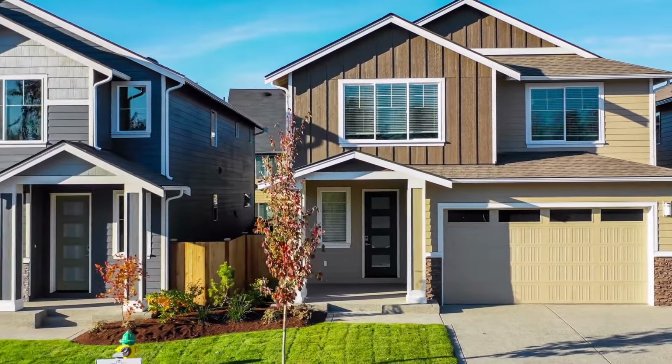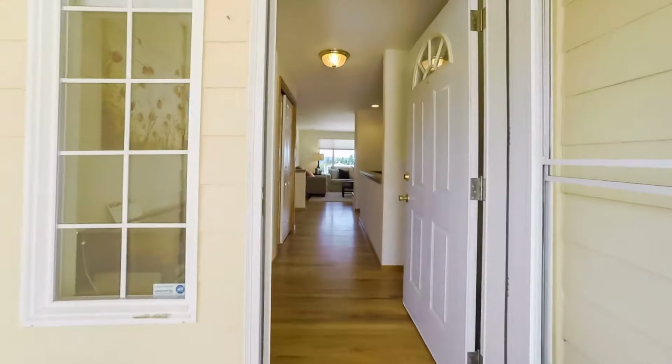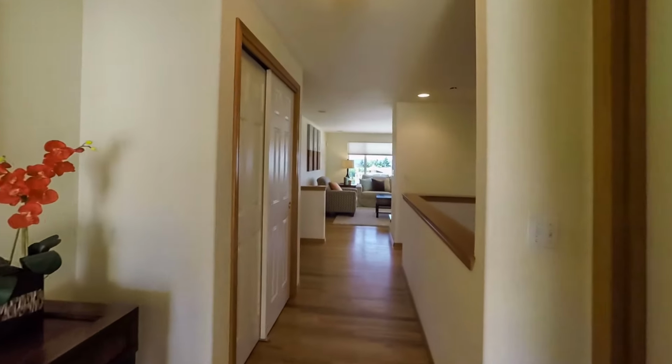When you're driving through a neighborhood, all of the homes look the same on the outside. Typically, you need to schedule a tour of the inside of the home in order to see the interior design and layout.